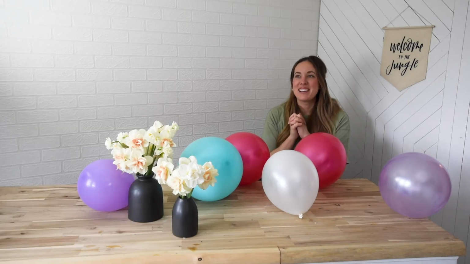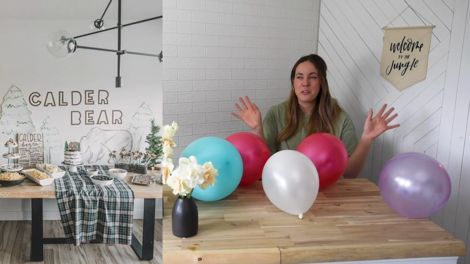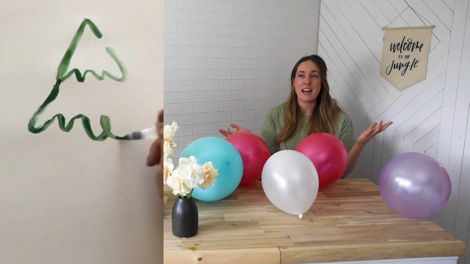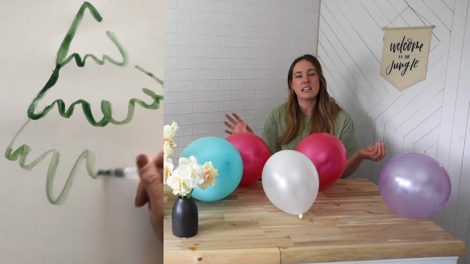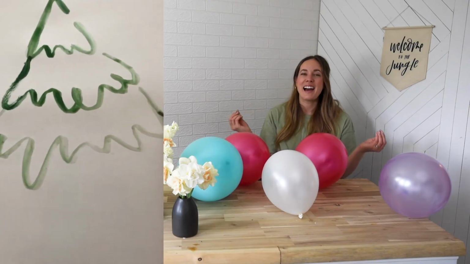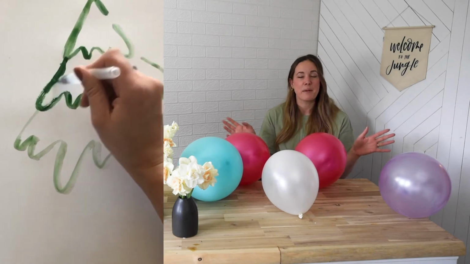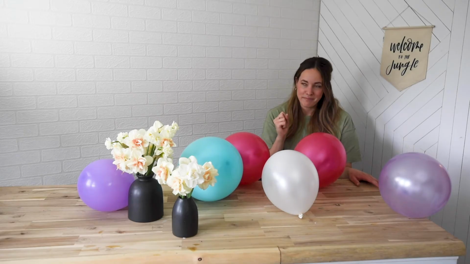For this outdoor kind of woodsy Calder Bear party, we call my son Calder Bear, so we did a bear out in the woods party for him. This is just poster board again that I painted with watercolors on the back side. The back side of poster board isn't shiny, so it takes paint a little bit better. And then we cut those out and tape those up on the wall with double-sided tape. Double-sided tape is another thing that I do get from the dollar store, and I use it at every party.